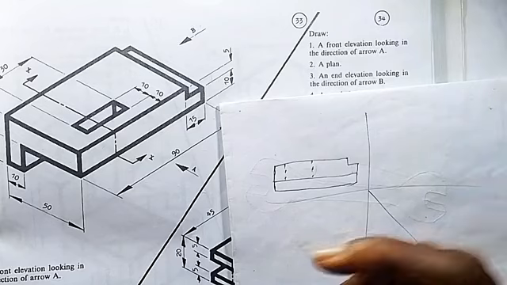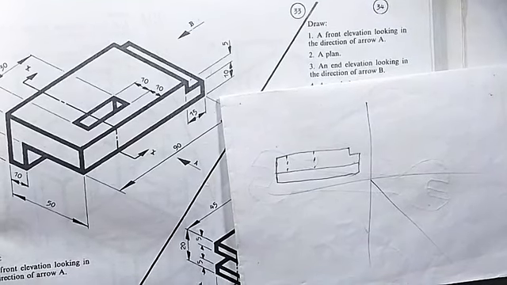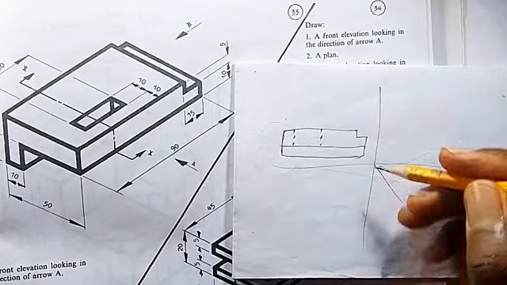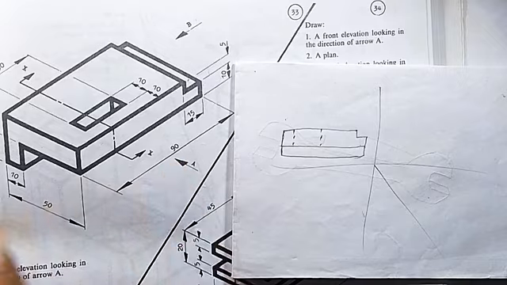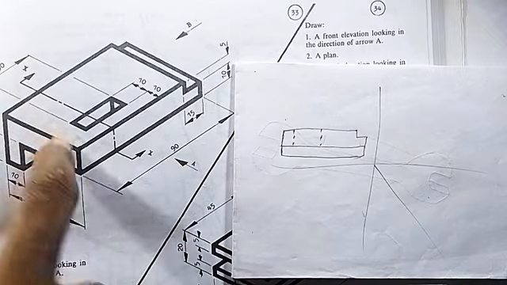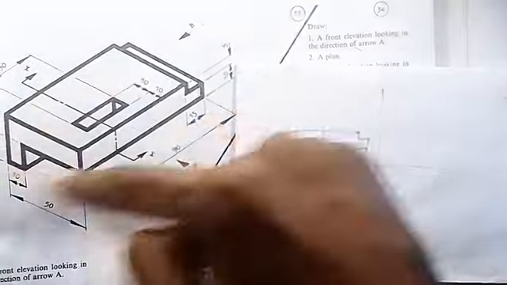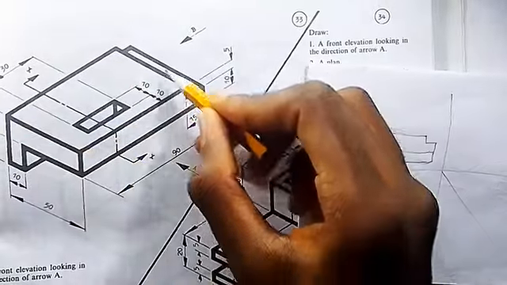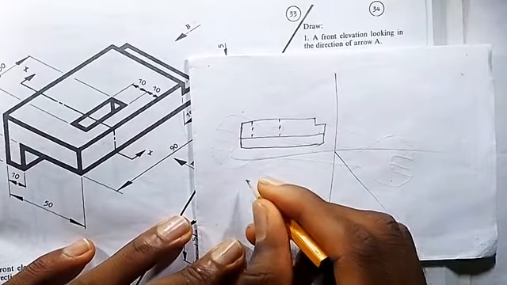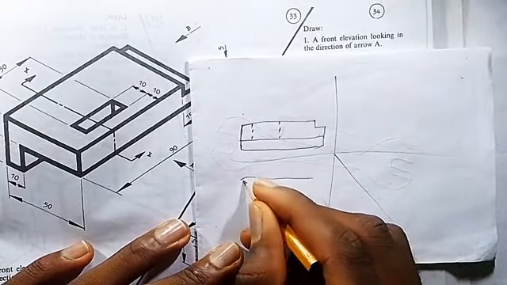So what is next? We have to draw the plan. And remember, the plan is always at the bottom left corner of the drawing paper. So what do we see at the plan? The plan is looking downwards. So from this block, you're looking downwards. What do you see looking downwards? You can see this rectangle here. That's the first thing you see. So let's draw that first. This rectangle.